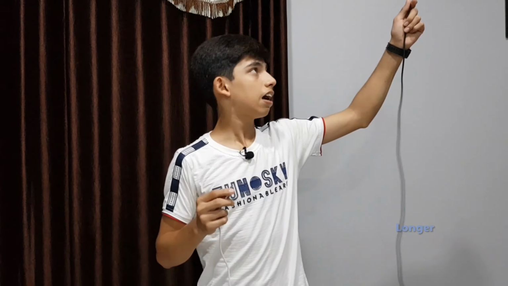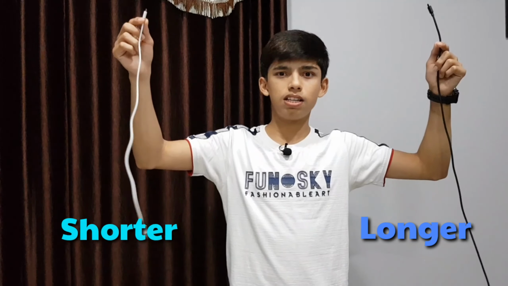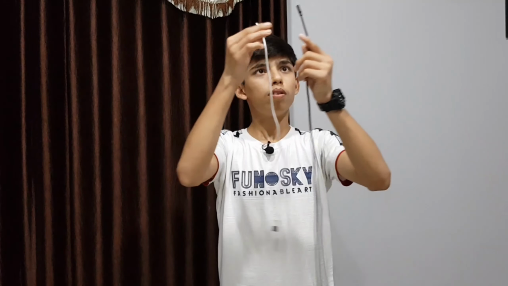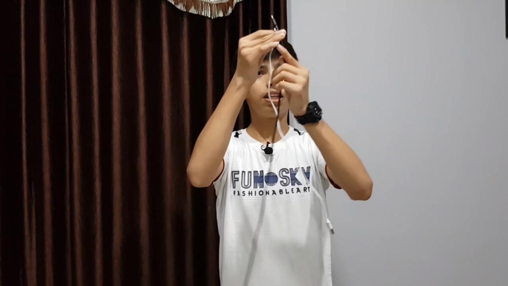So we are assuming that both are made up of copper, but the only difference between them is length. This one has more length and this one is much shorter. So you can see the difference in their lengths.